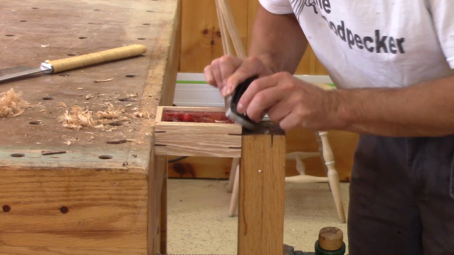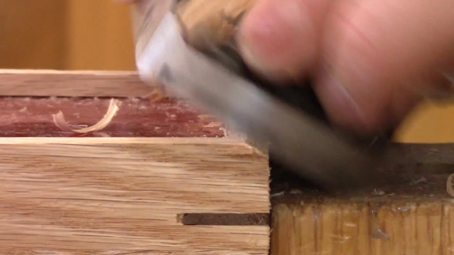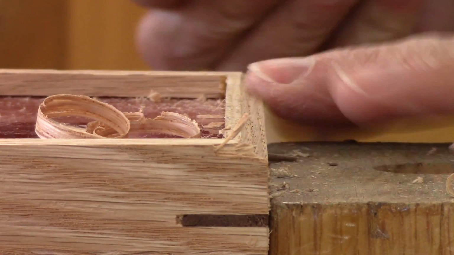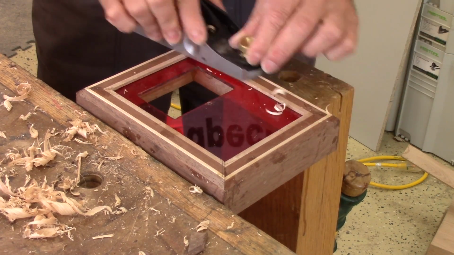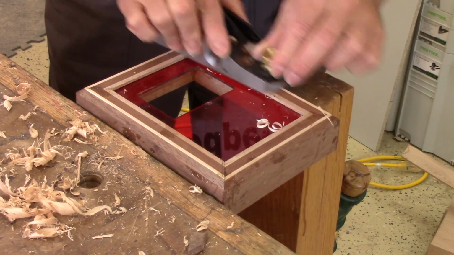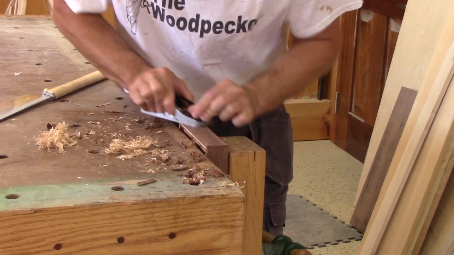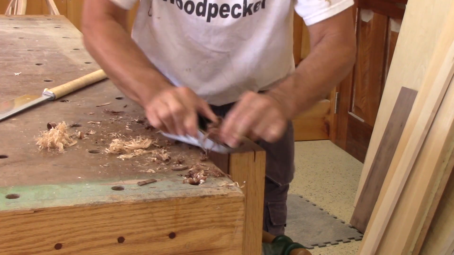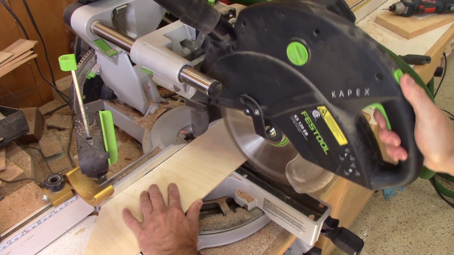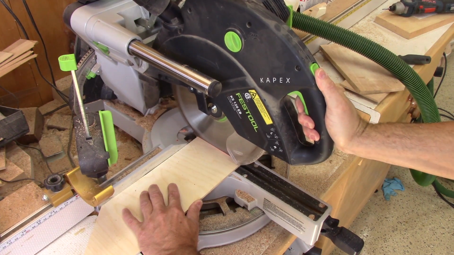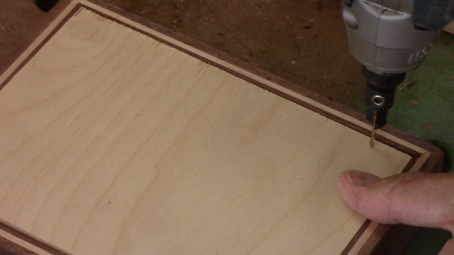I also cut a small chamfer around the box. Since I have the block plane in my hand, I can do the final touches on the first box. And cut both backs. I also need to do something to hold the back in place.